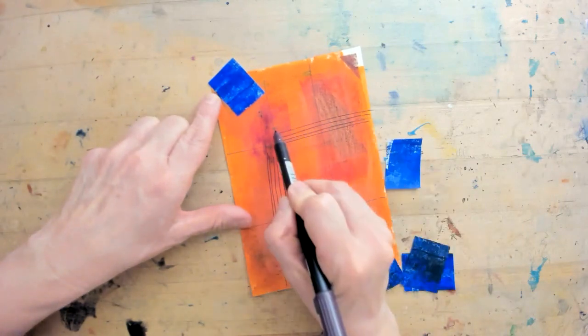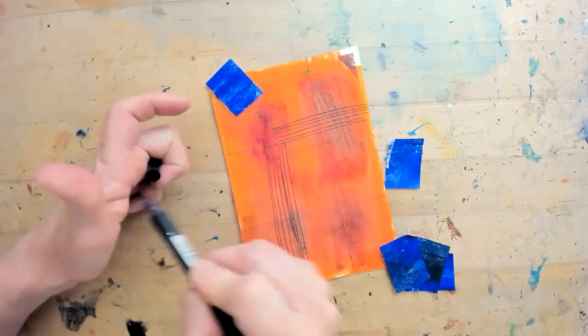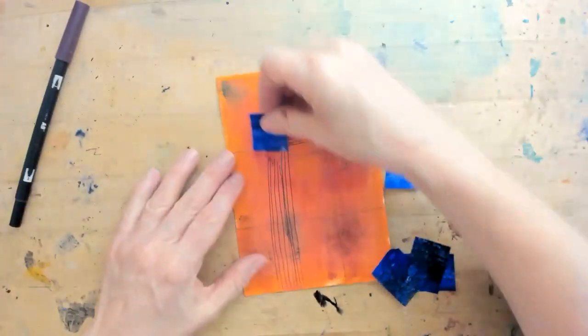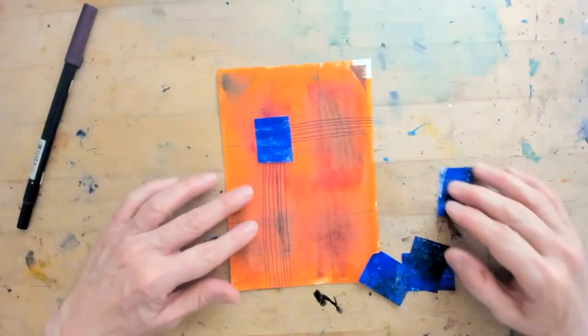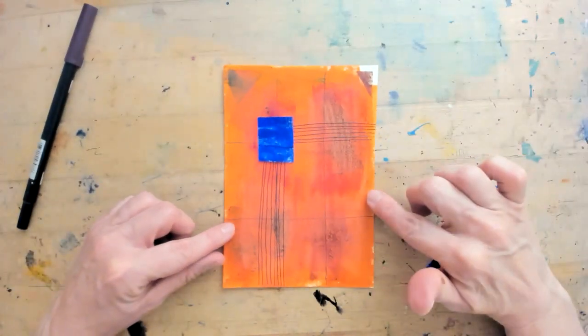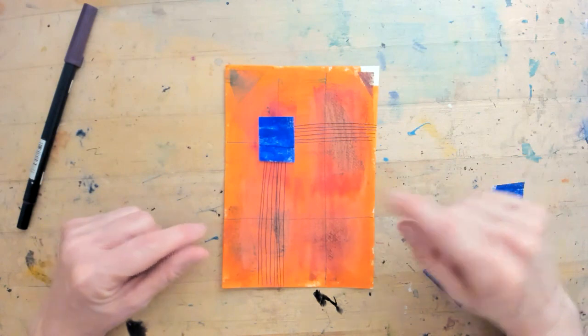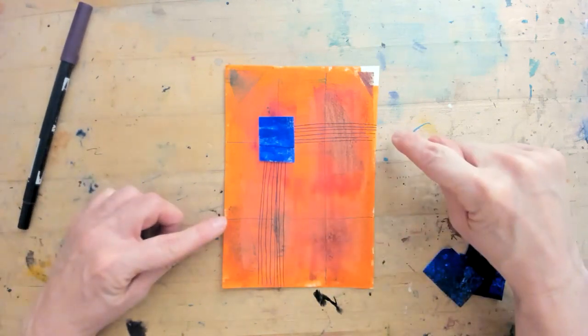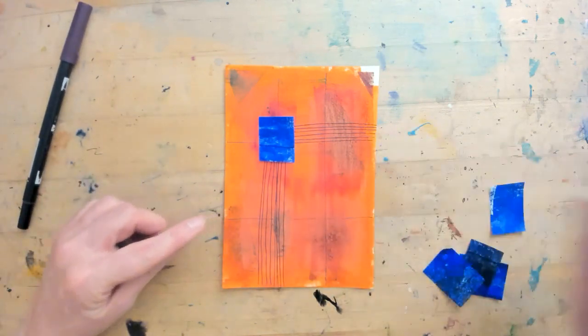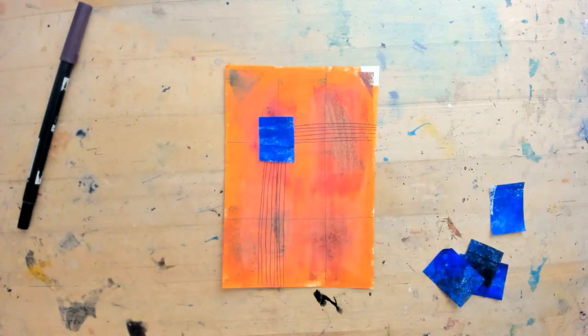And what I'm doing here is actually just creating a visual path for my viewer. That's a very basic way to do it, but it gives you an idea of what I'm talking about. It's creating lines, creating paths to lead your viewer to your focal point.